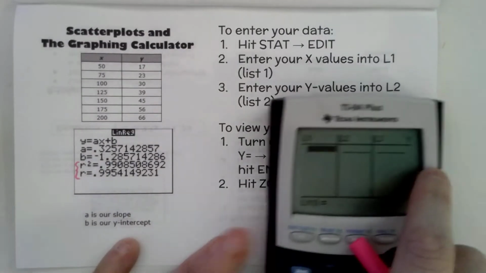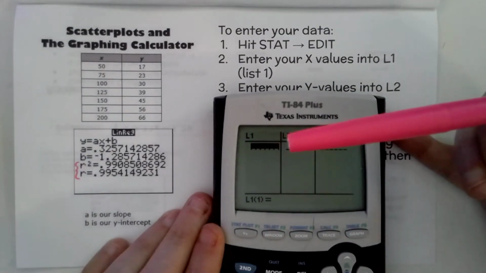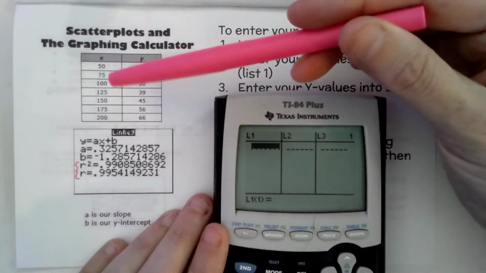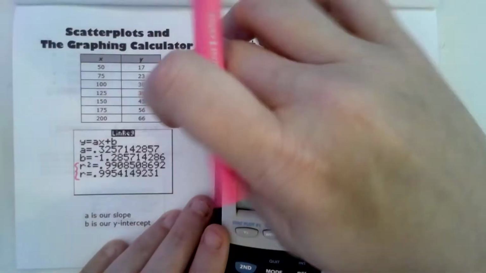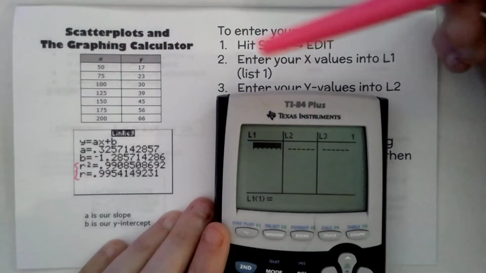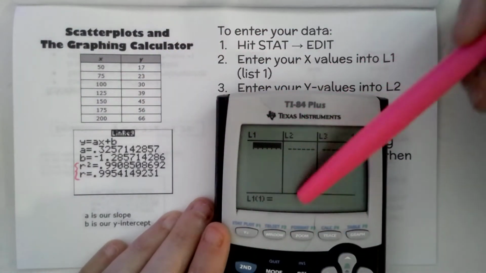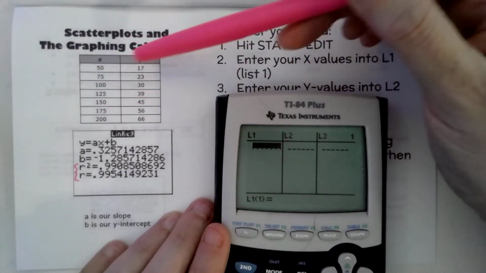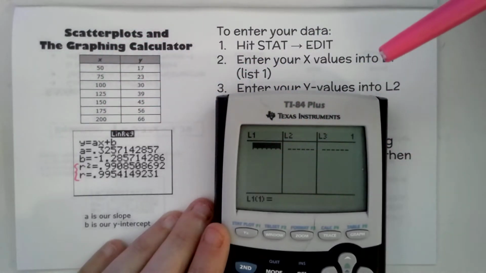Okay, so first thing you do is you hit stat edit, and then you enter your X values into L1. Now I'll tell you, sometimes they'll give you the table looking like this. Sometimes they'll give you a sideways table. I'm going to be honest with you, because my L1 and L2 go up and down, I like to put them in a vertical table. You don't have to, but I like to.